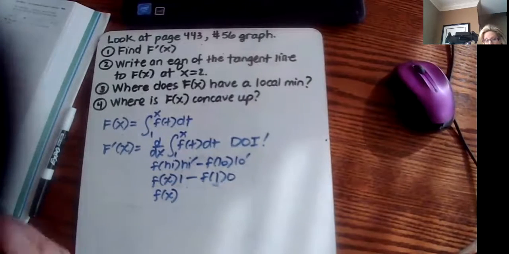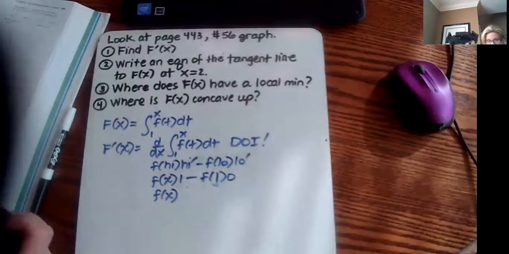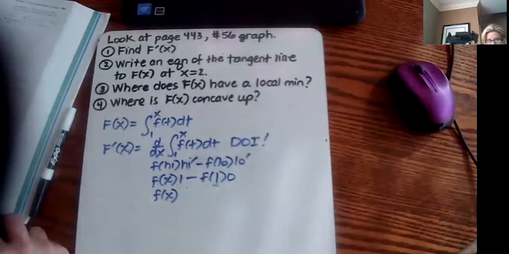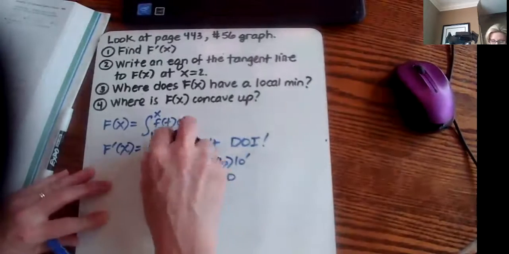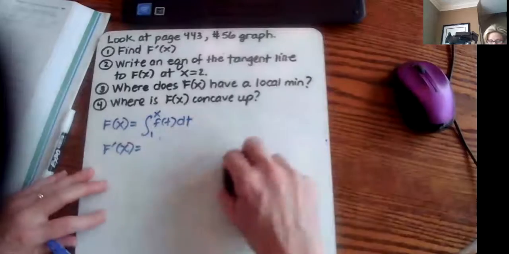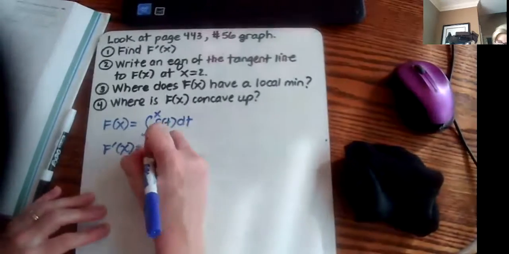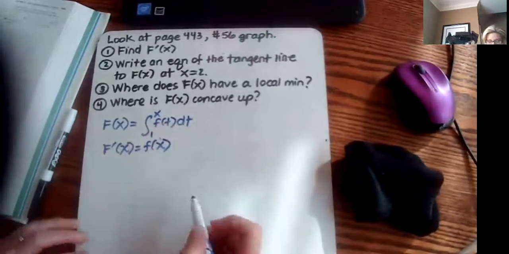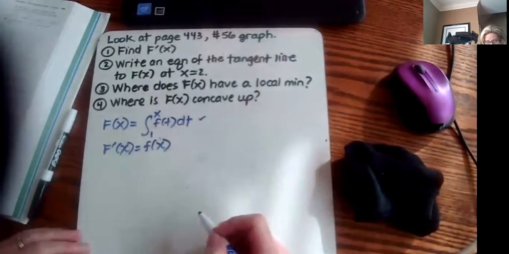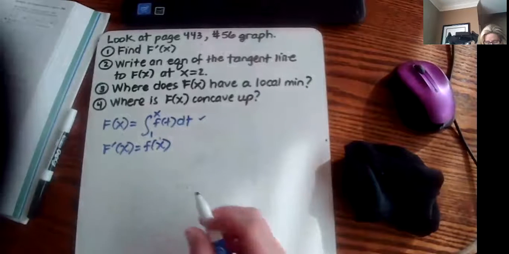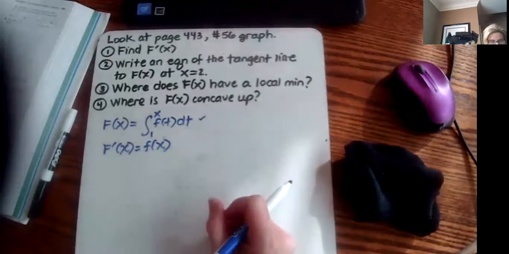Now that's important for you to recognize, and that generally is the pattern that's going to happen. On any of these problems where they give you an integral, define something like this, always find F prime of x, okay, as a starting point. So we've got problem 1 done.